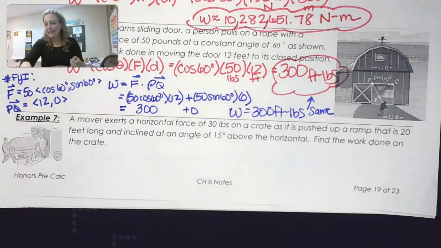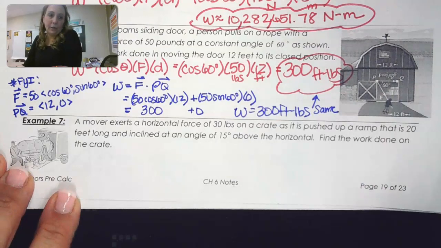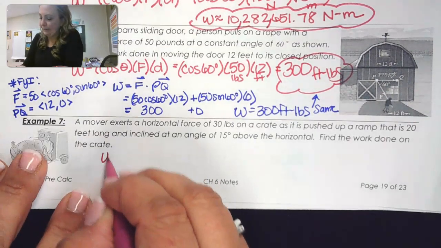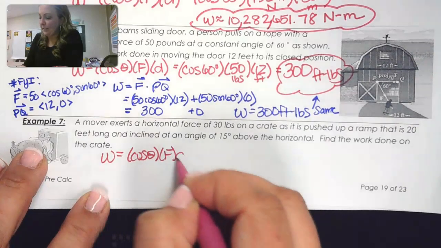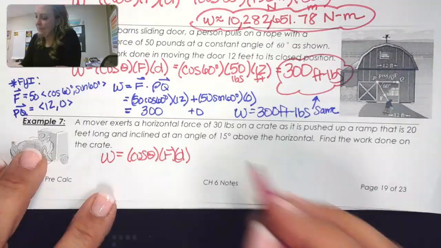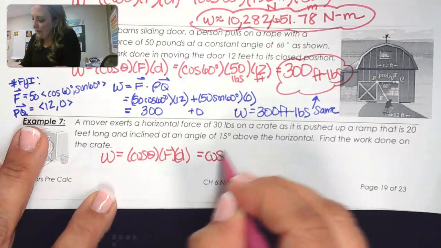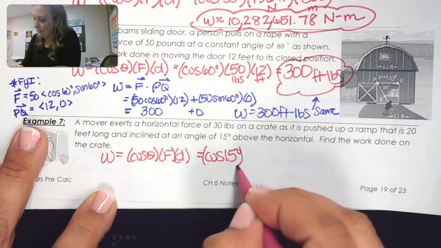Okay, and then last example is real similar to what we had just done there. It says a mover exerts a horizontal force of 30 pounds on a crate as it is pushed up a ramp that's 20 feet long and inclined at an angle of 15 degrees above the horizontal. Find the work done. Let's use the cosine of theta times the force times the distance. This time you guys can see our theta is 15 degrees.